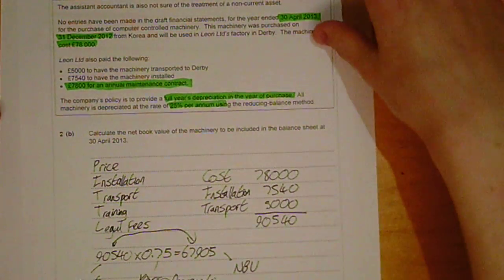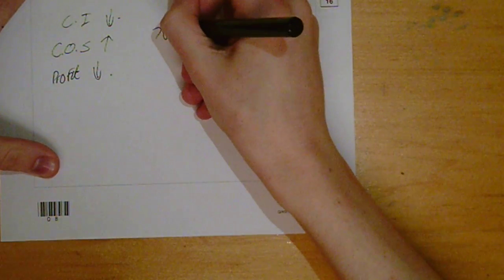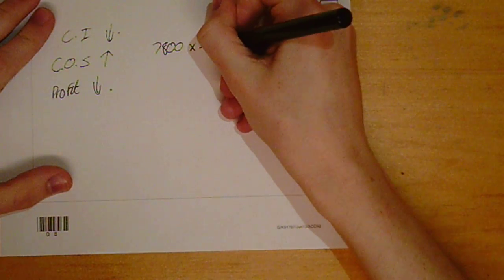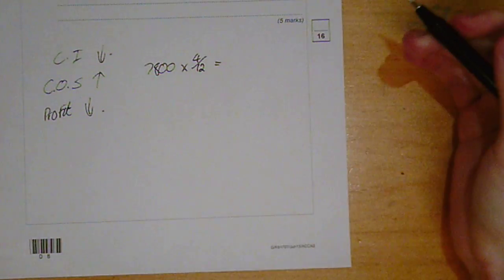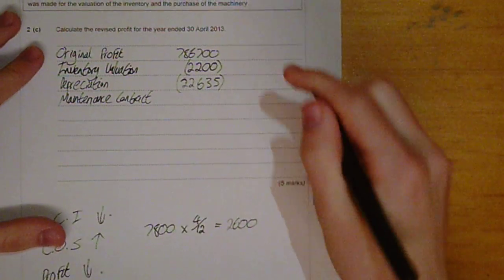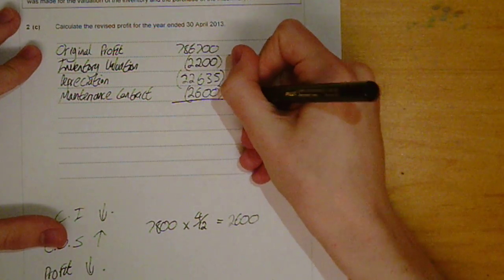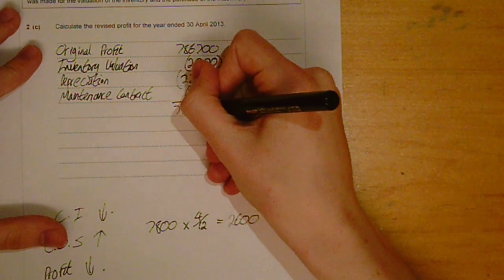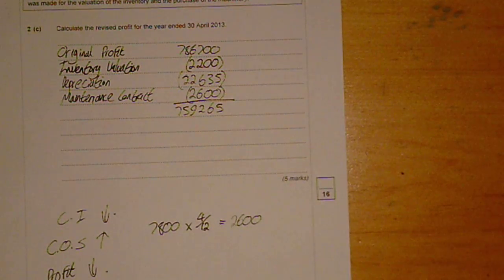I'm making the statements for now. So how are we going to calculate that? Well, I'm just going to do 7,800, the full amount of the contract, times 4/12. So how did I get 4/12? Well, basically, the contract's 12 months long, and 4 of those months are in our financial year. So that's how much the expense is going to be. That's 2,600. So obviously it's an expense, which brings our profit down. So our new profit is 759,265. So that's right, which is good.